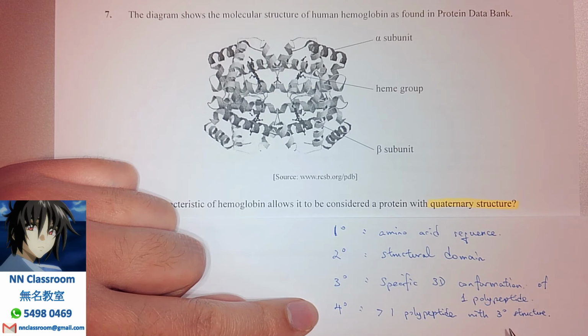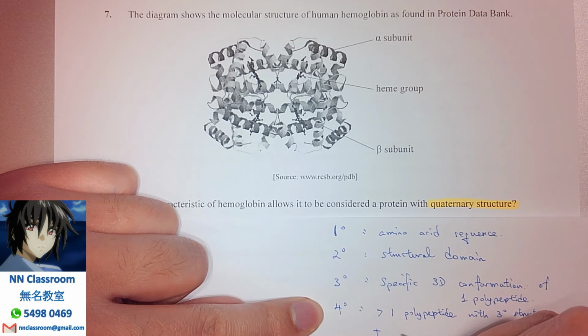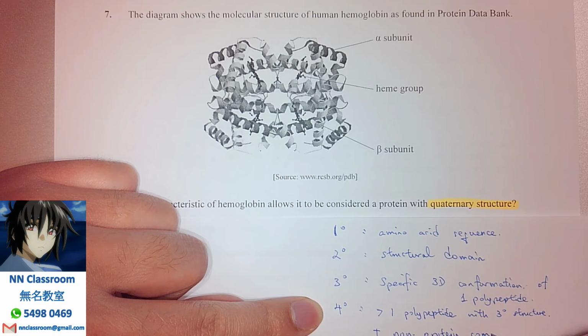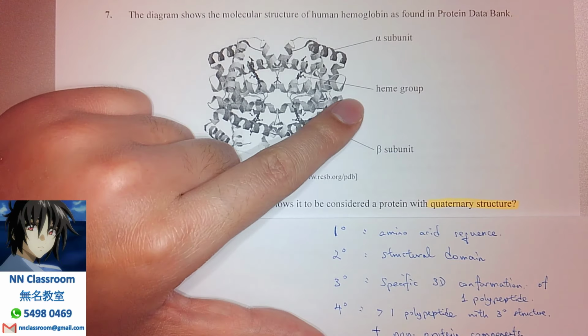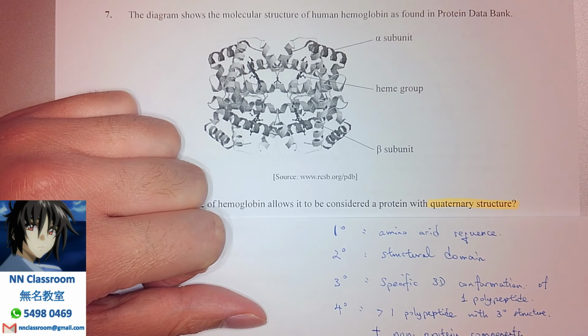That means they're already specific, but we need more than one of that globin plus some non-protein components, right? So in the case of hemoglobin, a really common example, that's the existence of the heme group, which is what we call a non-protein component.